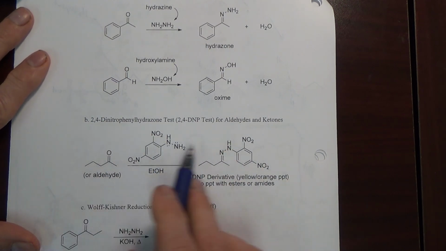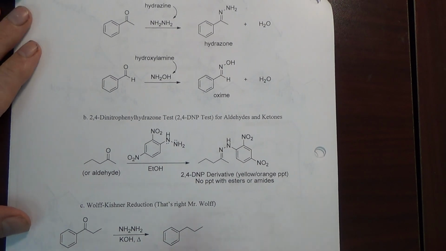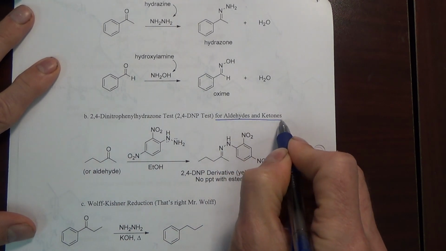But this reaction is used as a chemical test to determine the presence of aldehydes or ketones. Okay?